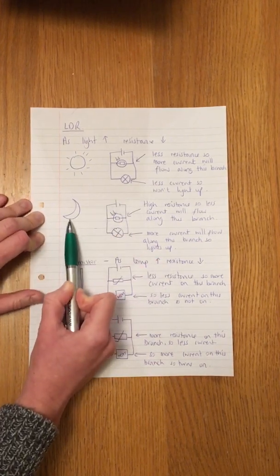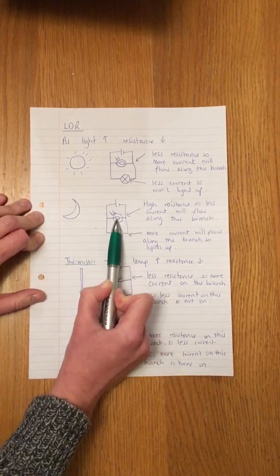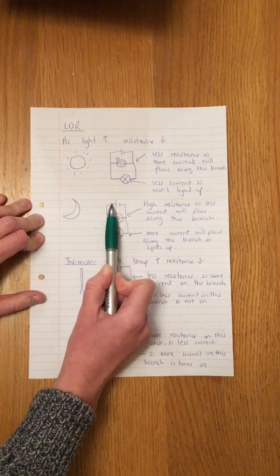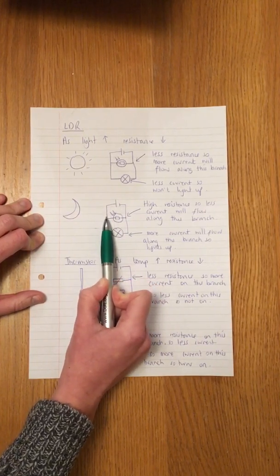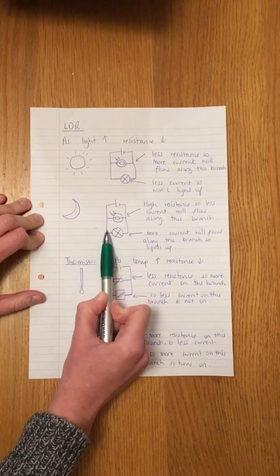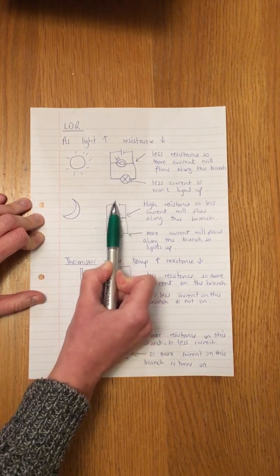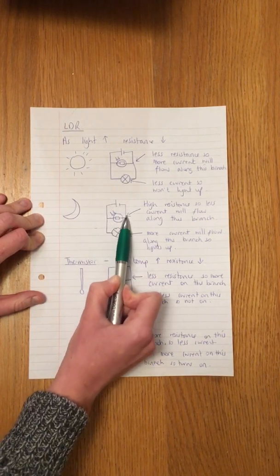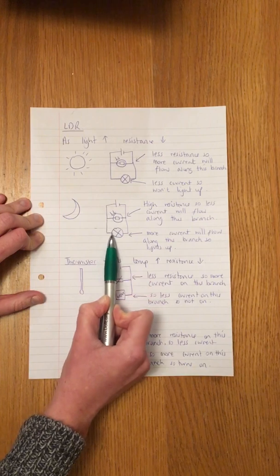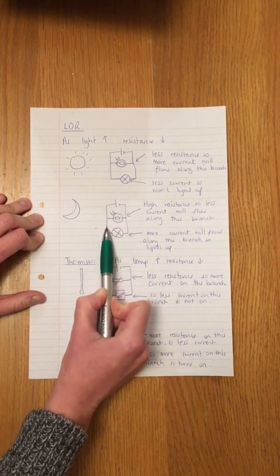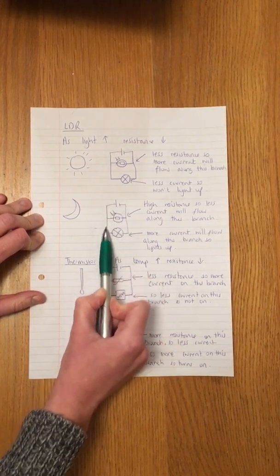When it's dark outside, this has a high resistance. So the electrons, again, will move around. That has a high resistance, so most electrons will flow this way. So most current will go through the light bulb. That will then mean that because there's more current, the light bulb will turn on.